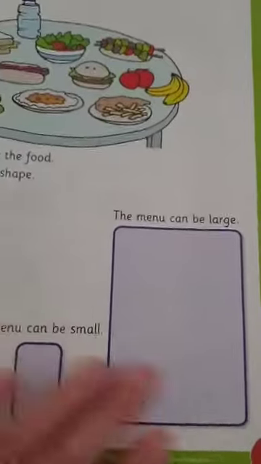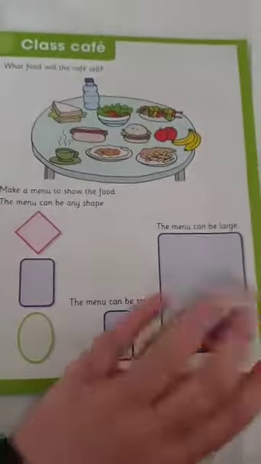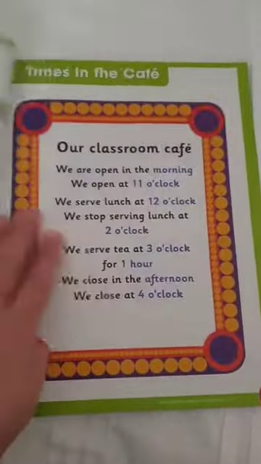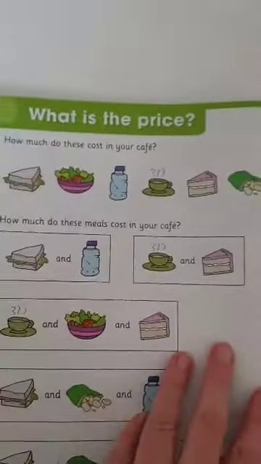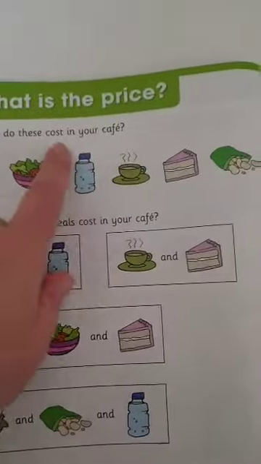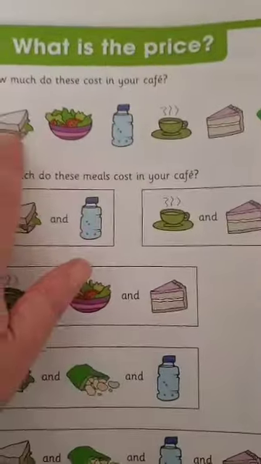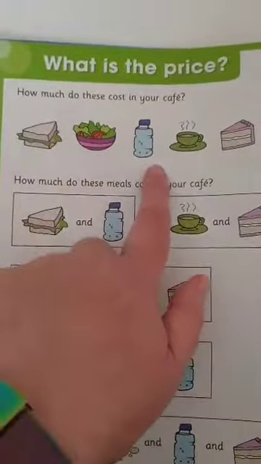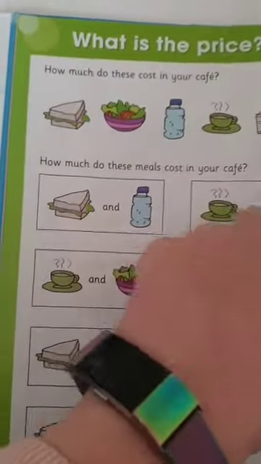But I think you're going to use some pictures for this. All right. And over here, you're going to decide on the price. How much do these cost in your cafe? How much are you going to make the sandwich, the salad, the water, the tea, the cake, and the chips?